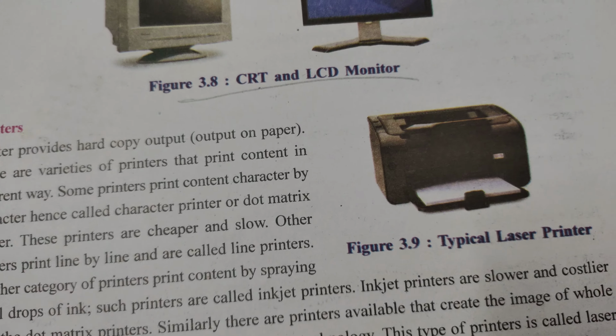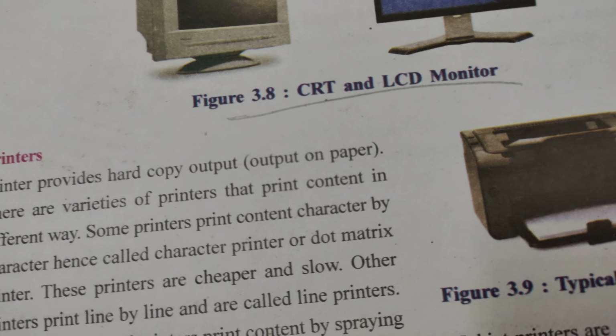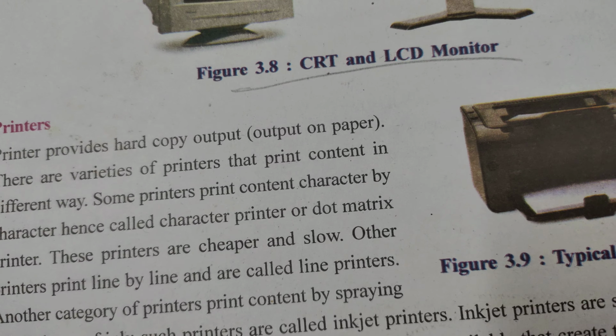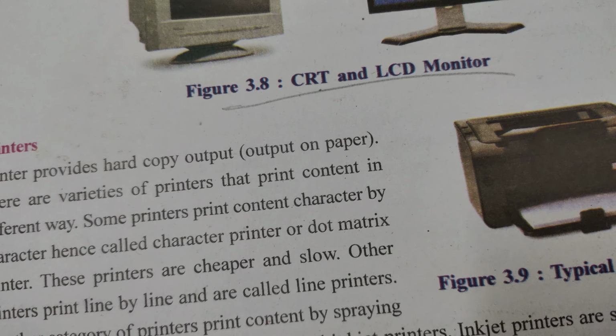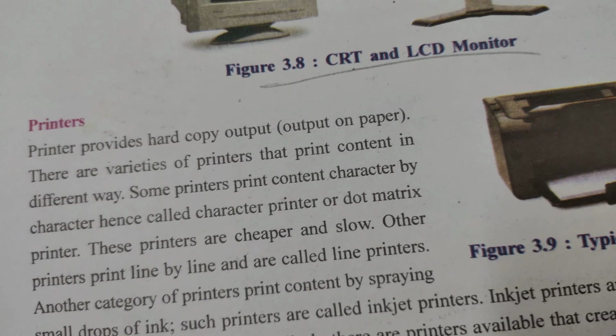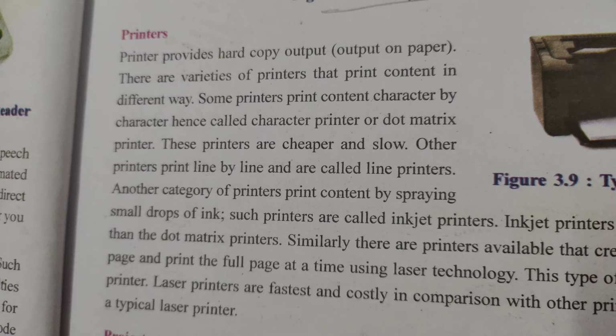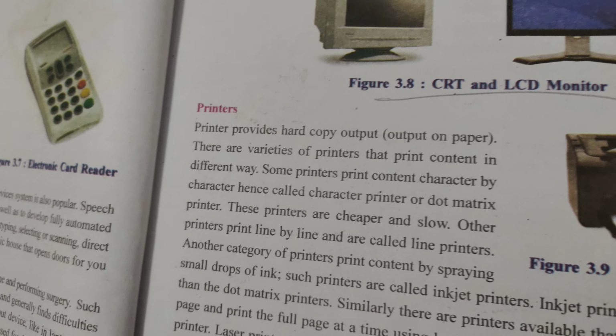This is a typical laser printer, in which you keep your paper and the words are printed by laser light. Our output is printed on the paper. That is the typical laser printer which we used many years before.